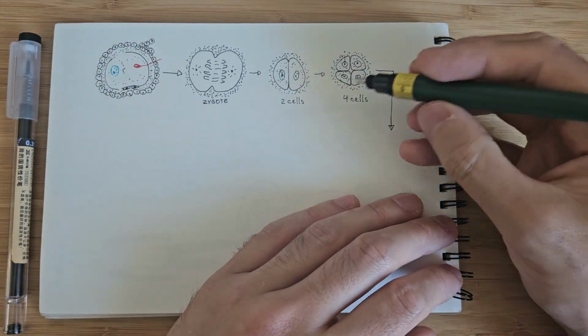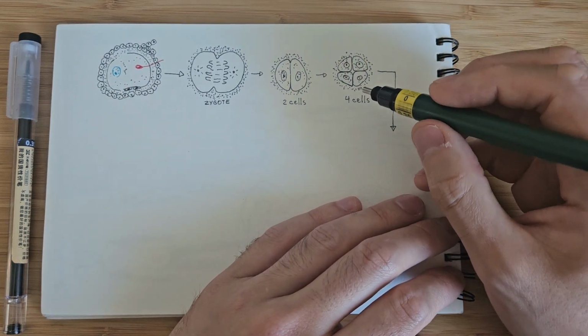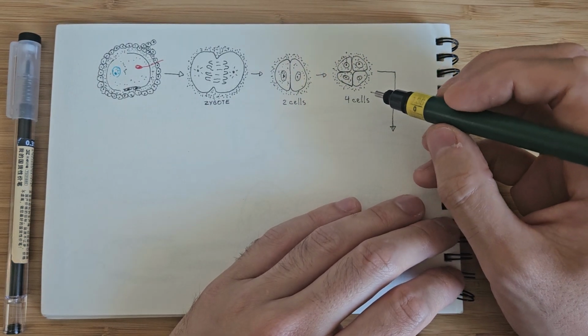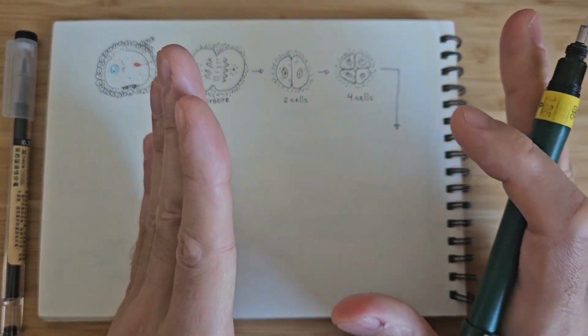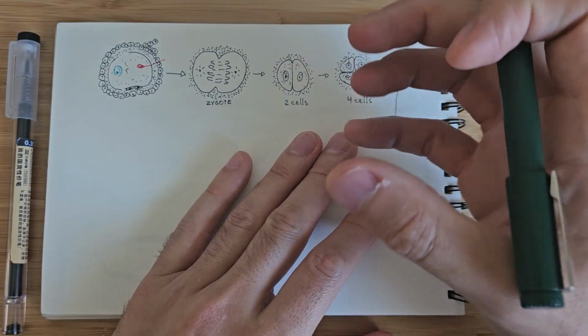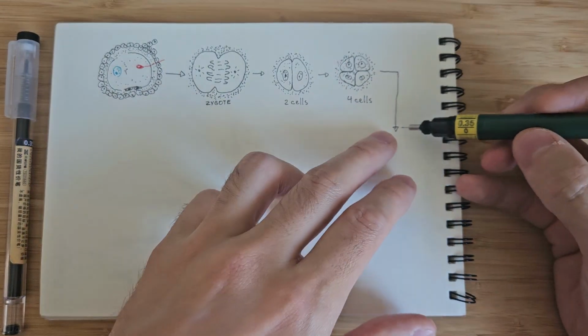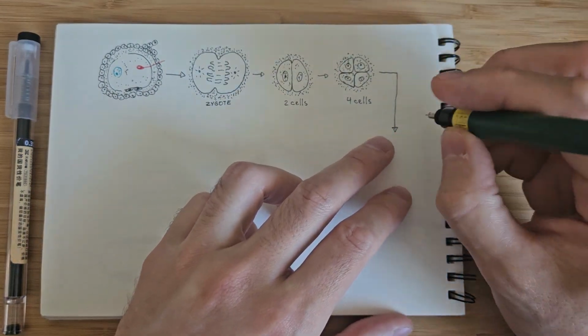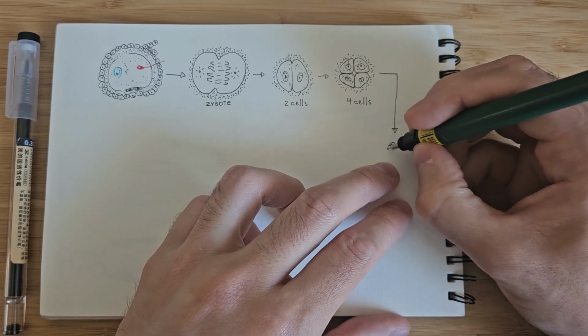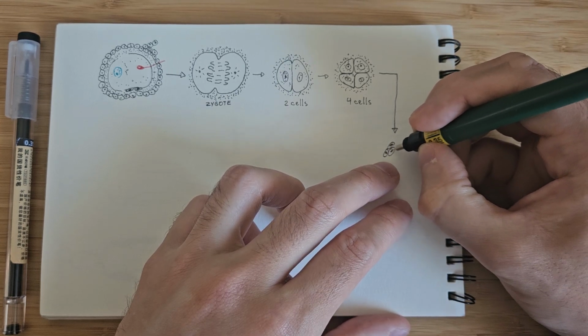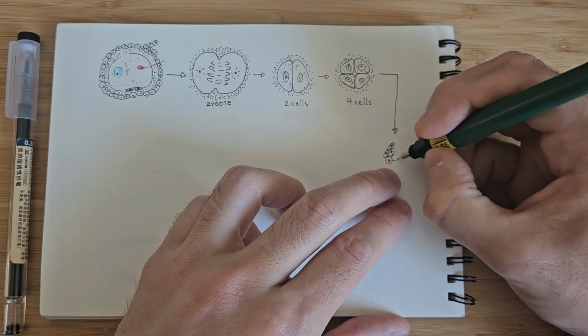Just to mention that these early cells will be called blastomeres, and they will continue to divide rapidly and will form a solid ball that looks like a mulberry, and this one will be called morula. So here we have the morula.